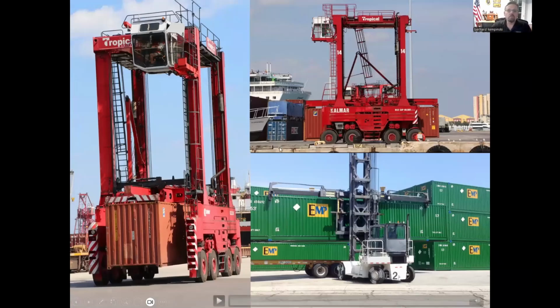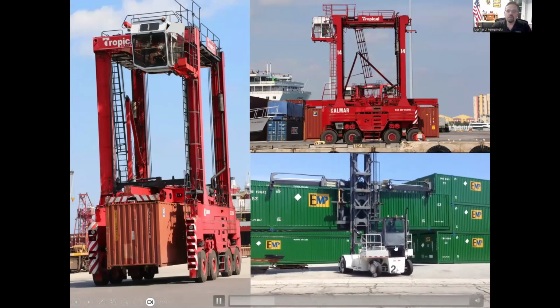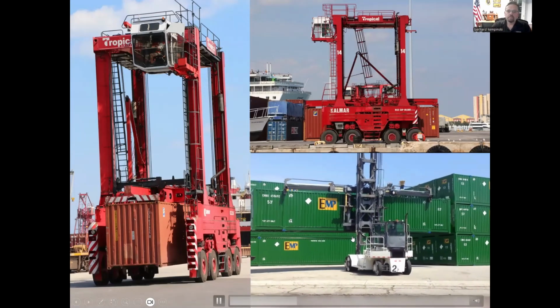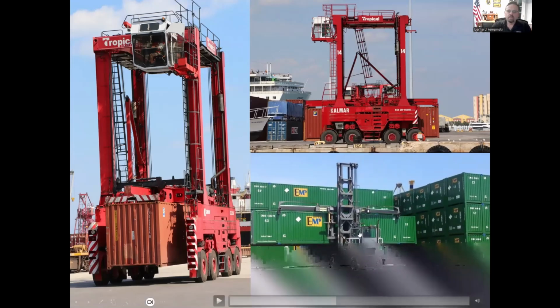These are photos of the wheeled little vehicles that are being used to haul containers around. That's a little video I shot in California. That's a front loader. The interesting thing about that video is those green containers are domestic, United States domestic containers.